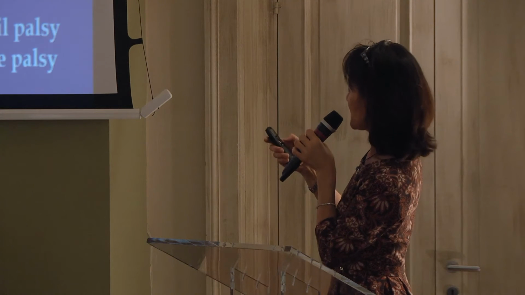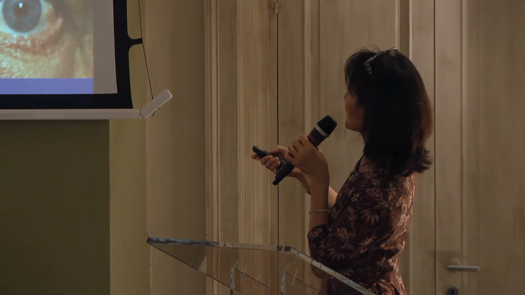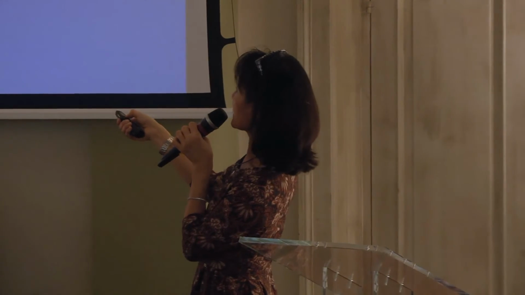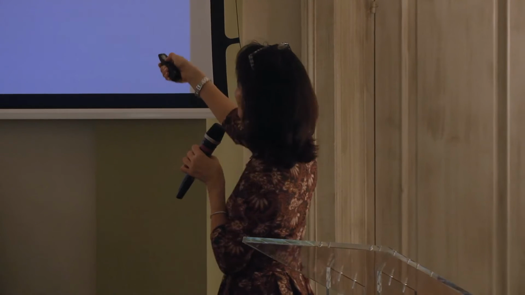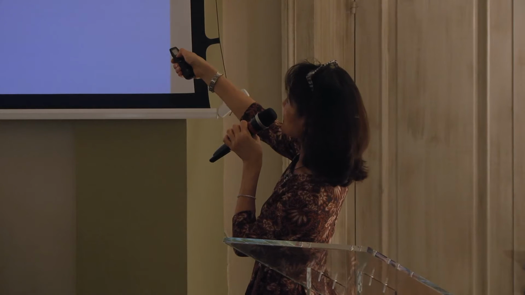Now we said that there's something special about tonic pupil, and that's the aberrant regeneration, but you have to wait about 8 to 10 weeks to see this. 8 to 10 weeks after the injury, this big pupil, which still doesn't react to light. Now, if you ask the patient to look very closely at the finger, you can see this pupil is very, very small. This is what we call light near dissociation.